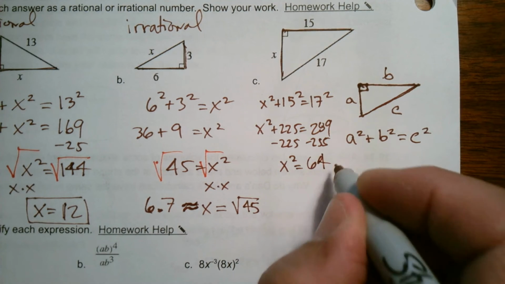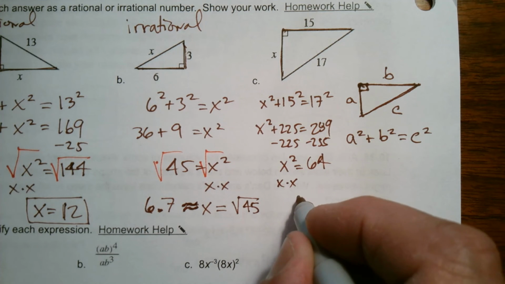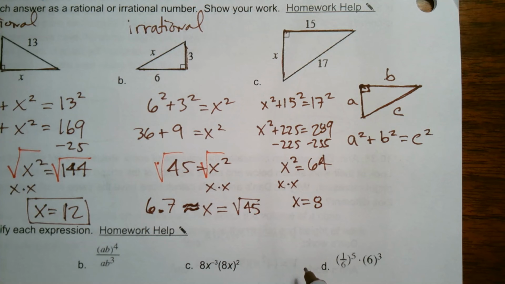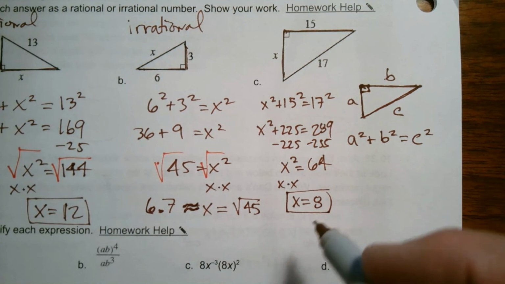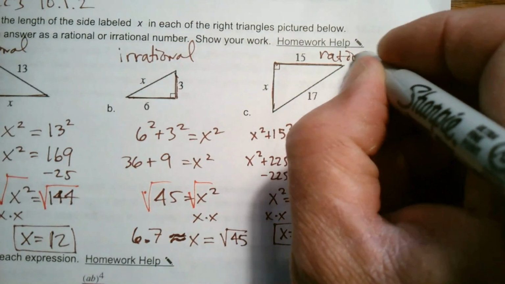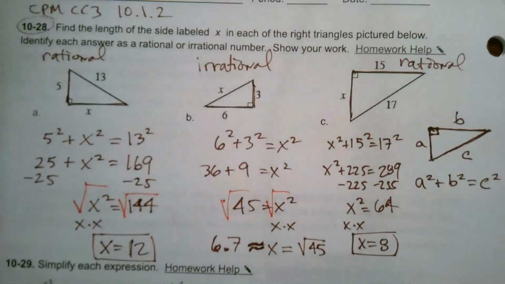X squared is equal to 64. So again, what number multiplies by itself to be 64? I see it: X equals 8. Or again, you could square root both sides. So X equals 8 on this one, and that is an exact answer. So it's a rational answer. All right, here we go.